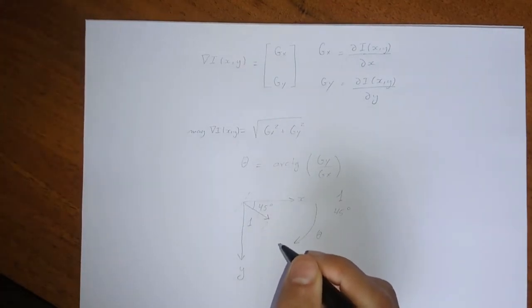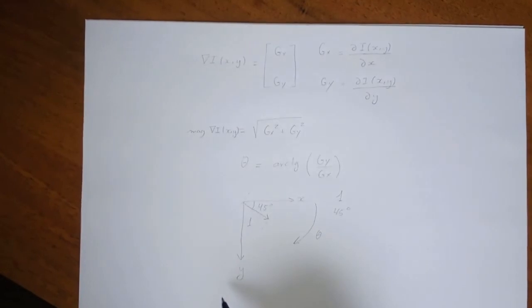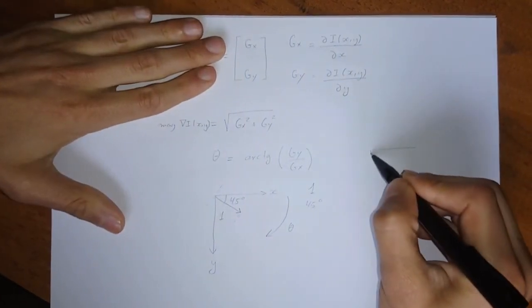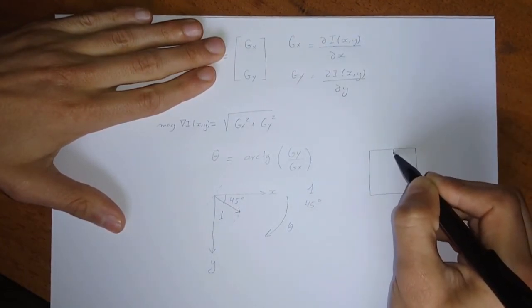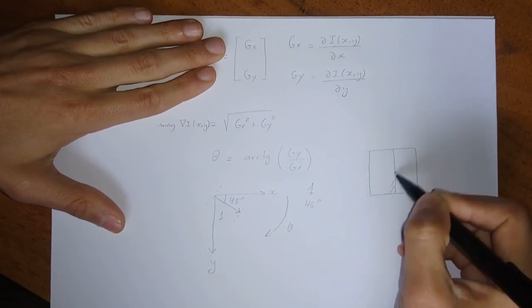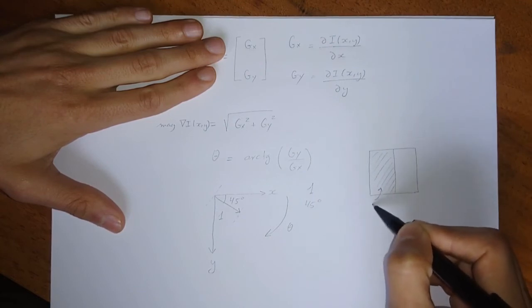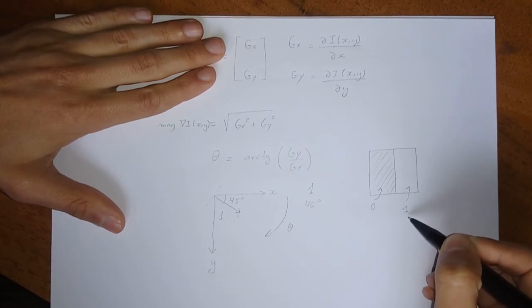Now, another important thing about the angle of the gradient is that it is perpendicular to the edge. For example, if I have an image of an ideal edge like this one, so here I have the black color and here I have the white color, so here I would have zeros and here I would have ones, assuming of course that one is the highest possible value that a pixel can take.